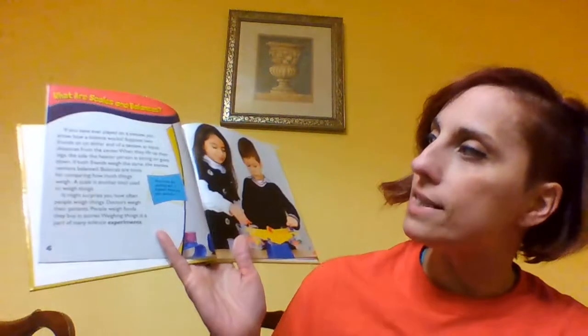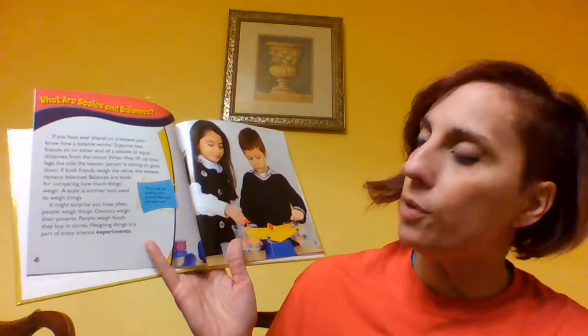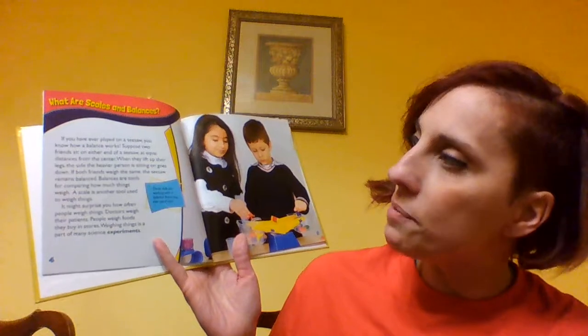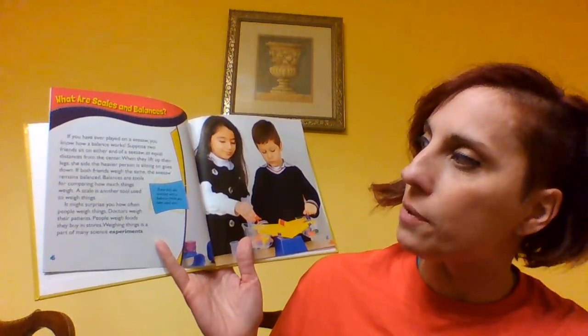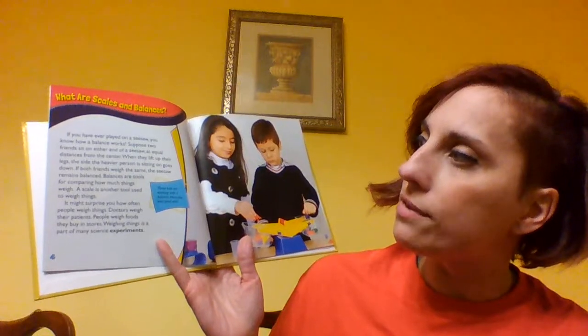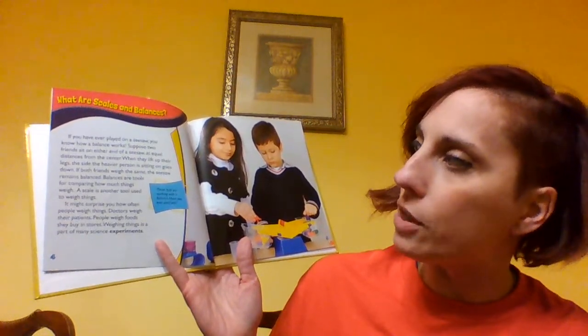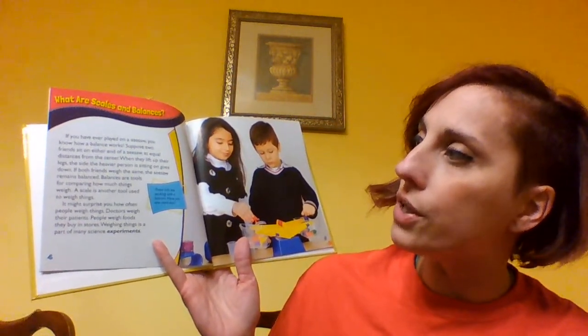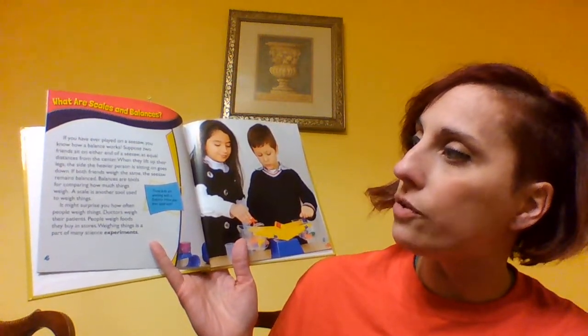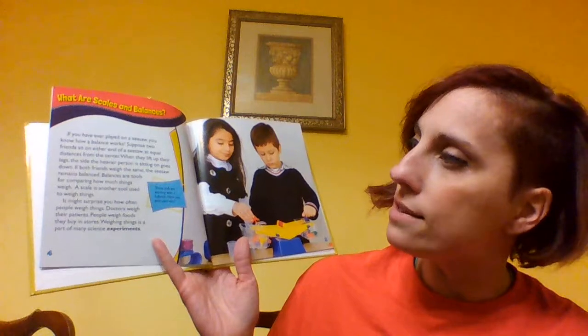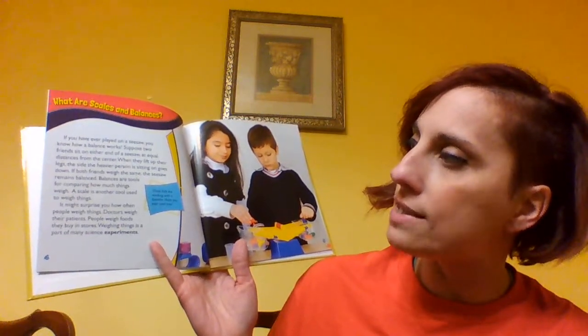If you've ever played on a teeter-totter, you know how a balance works. Suppose two friends sit on either end of a teeter-totter at equal distances from the center. When they lift up their legs, the side the heavier person is sitting on goes down. If both friends weigh the same, the teeter-totter remains balanced. Balances are tools for comparing how much things weigh.